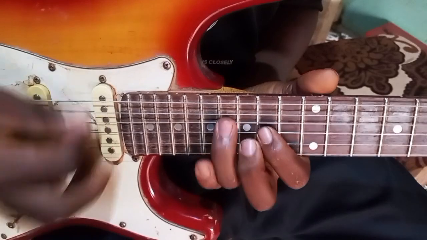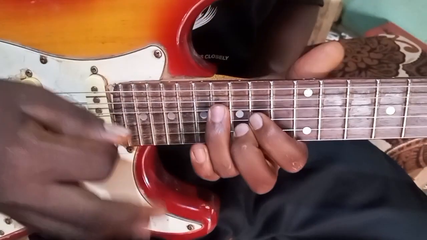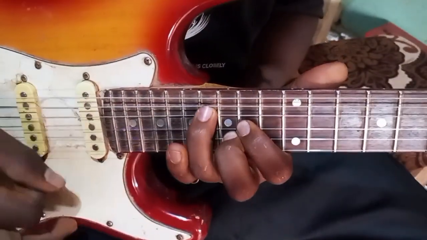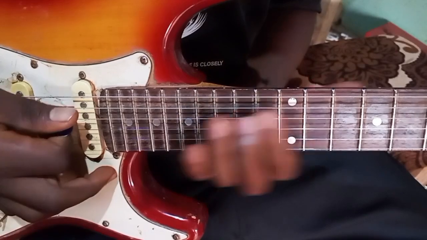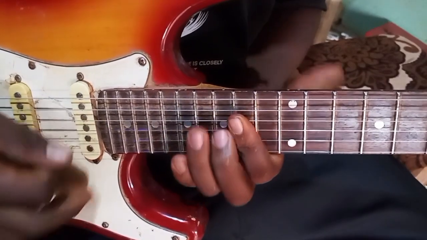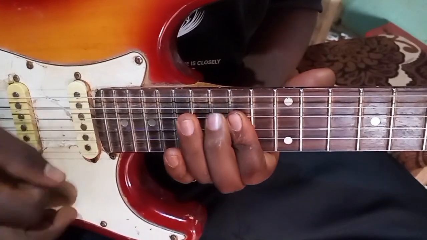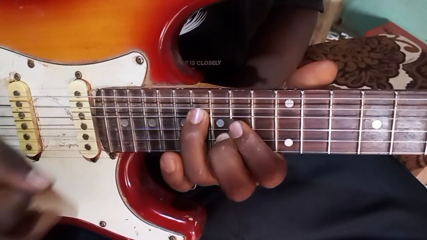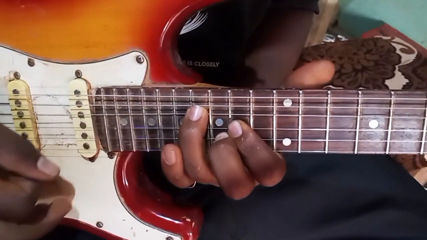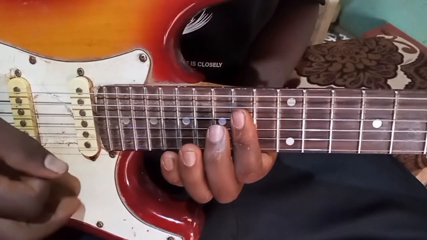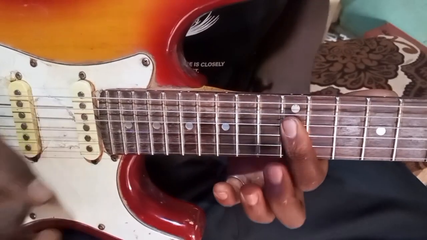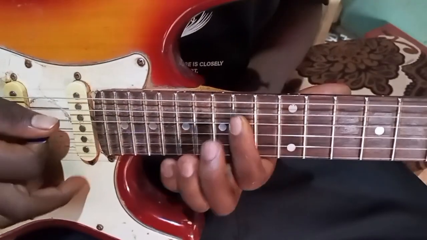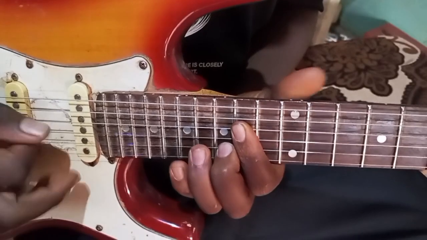So remember, the chord progression is your 1, your 5, your 4, your 5, which is your D, then your A, then your G, then your A. That's the progression.